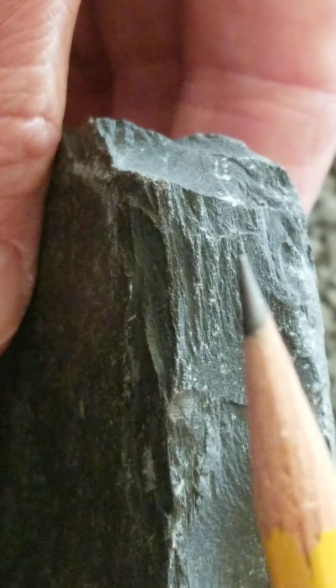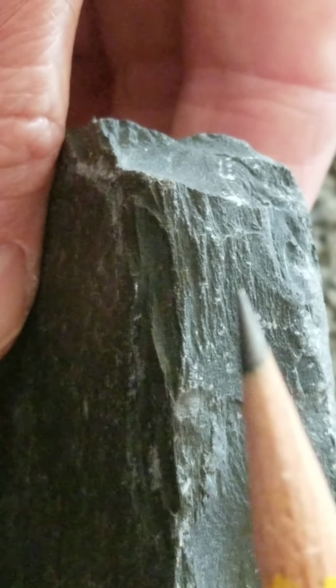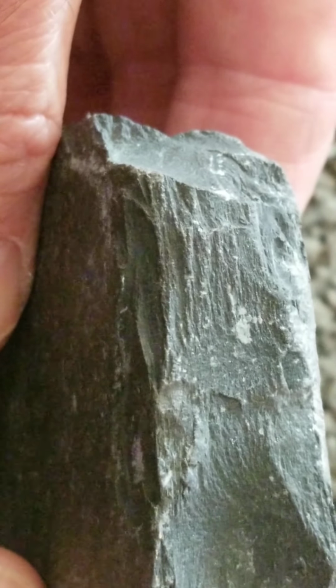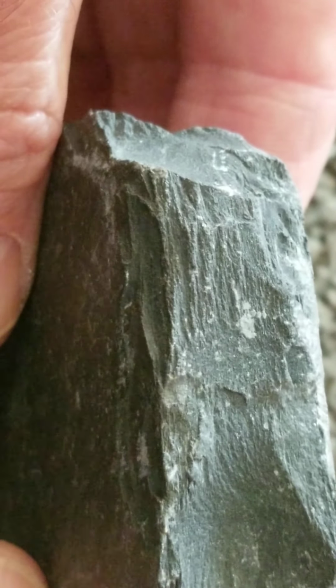So this rock is a product of directed stress as opposed to equally directed pressure. And it tends to split easily into thin sheets. And overall, the rock, as I mentioned, is very fine-grained, and it has sort of a dull appearance. That's M1.